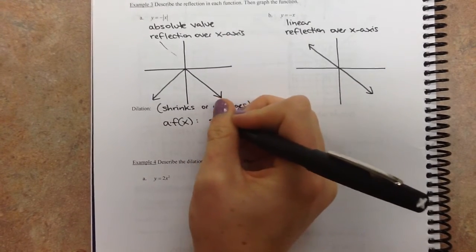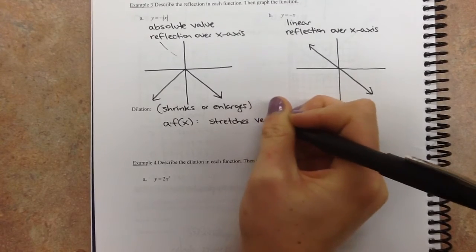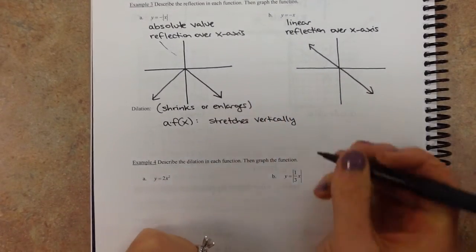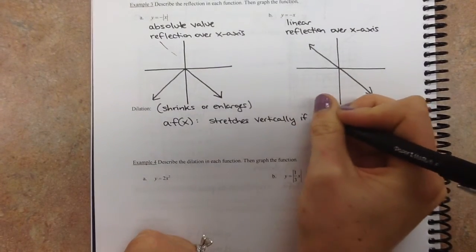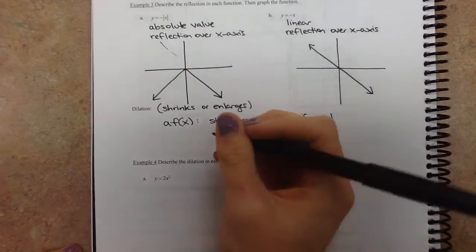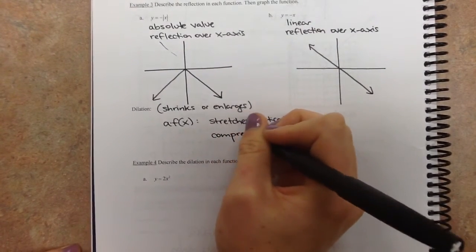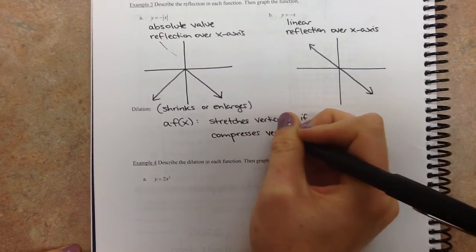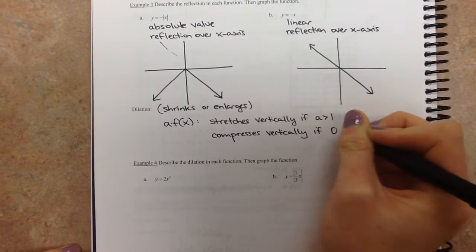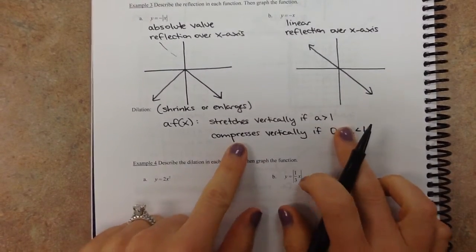So it stretches vertically if a is greater than 1. And then we call it a compression if it's a value between 0 and 1. Okay, so if it's like a fraction, it compresses it.